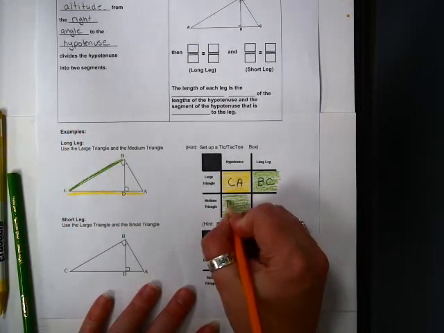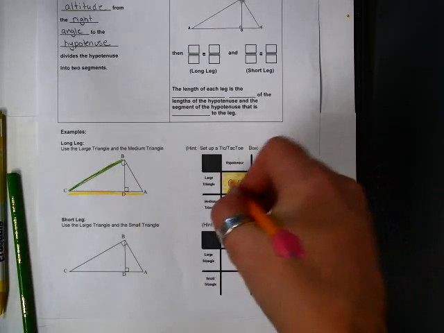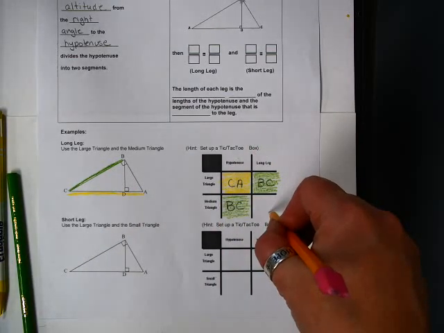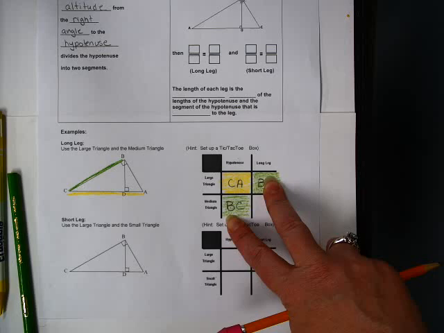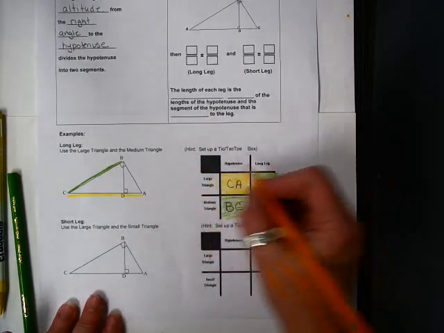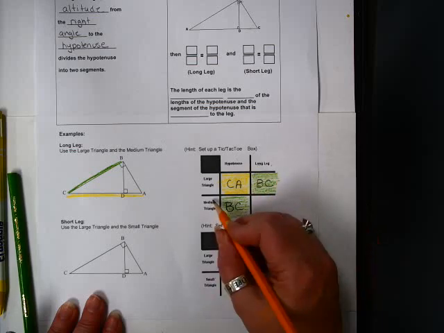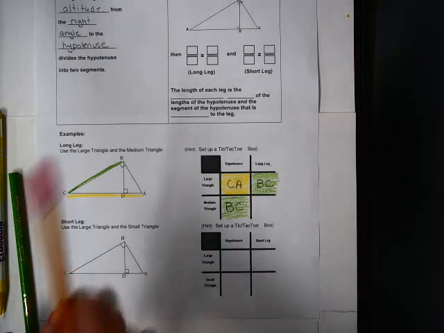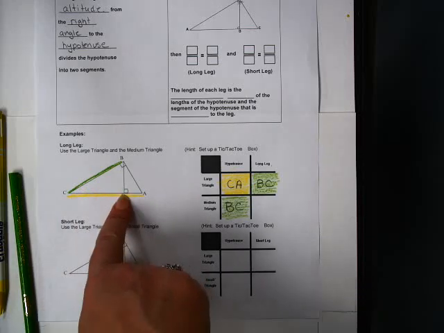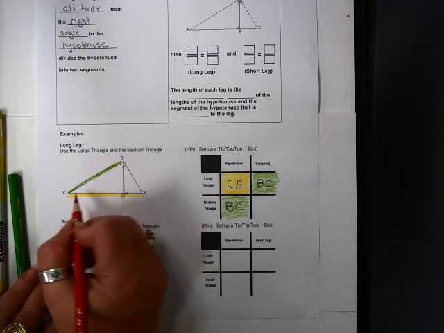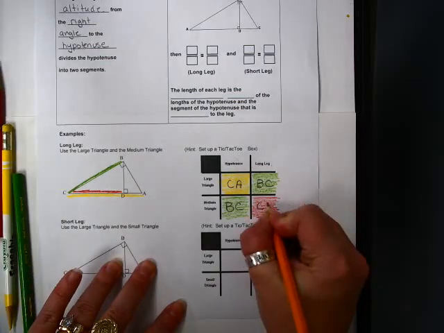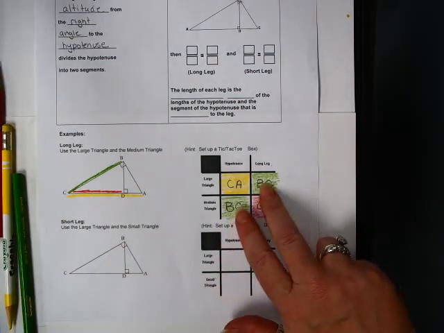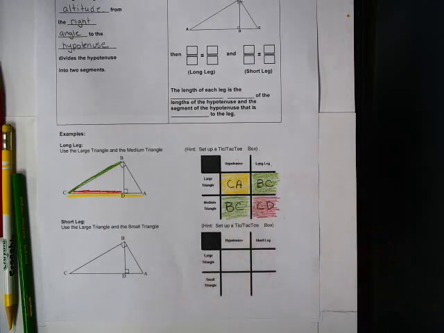And you should already see the geometric mean show up, because remember, the first one and the last one that you write down as the proportion are going to be different colors, and then these two in the middle are the mean, so those will always be the same color. All right, and then the long leg of the medium triangle. What's the long leg of the medium triangle? CD. So I need a different color for that one. So I'm going to choose red. CD. Okay, so see how the geometric mean shows up with these two being the same color?